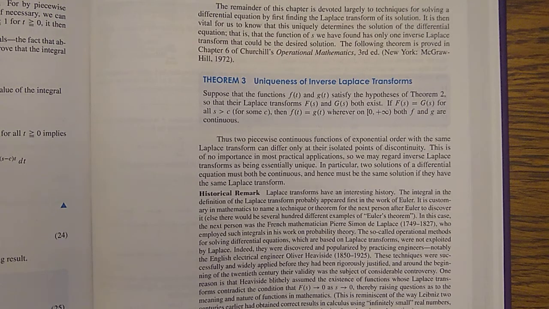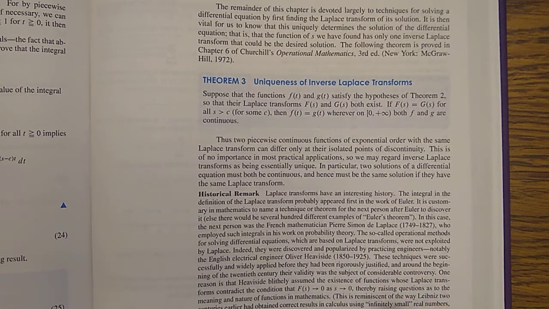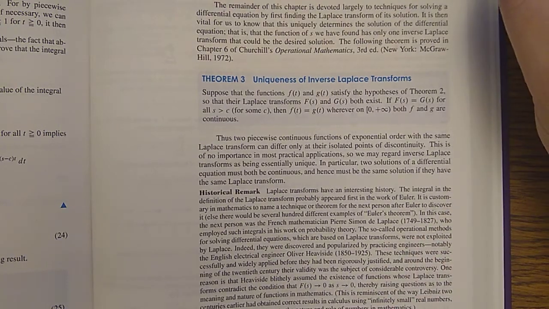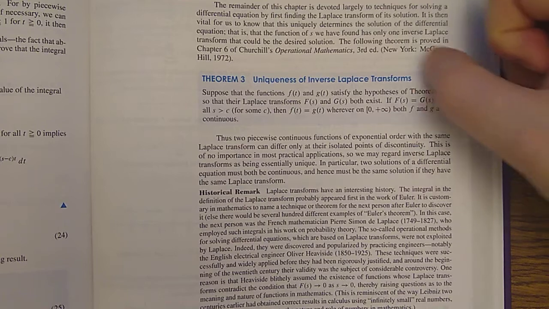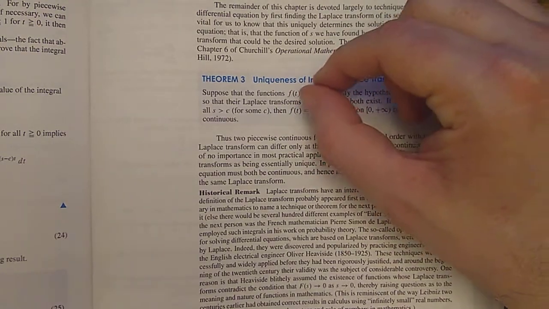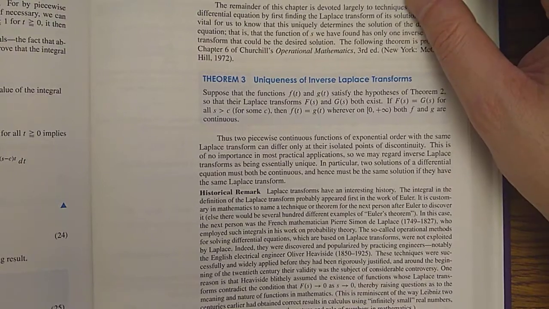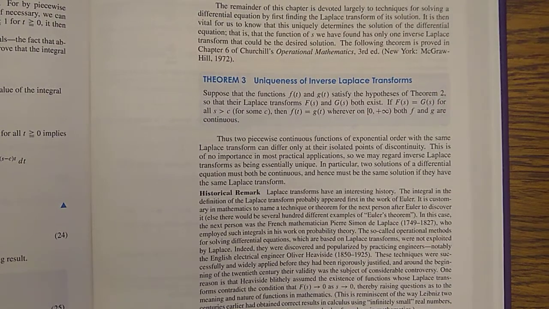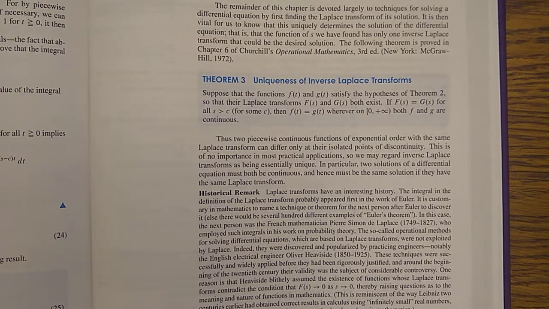This allows us to take inverse Laplace transforms, meaning if I tell you the Laplace transform of a function and ask you what the original function was, you can tell me. This theorem is telling us that there's only one possibility for what the original function could have been, because you can't have two original functions with the same Laplace transform, at least under nice conditions, and the functions that we're going to be talking about are all of exponential order at most. So this applies to all of the ones that we're going to talk about.